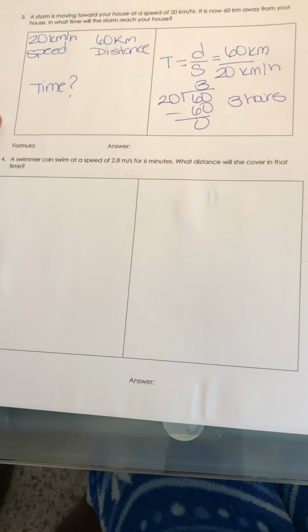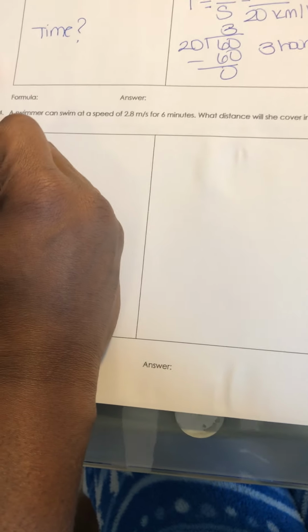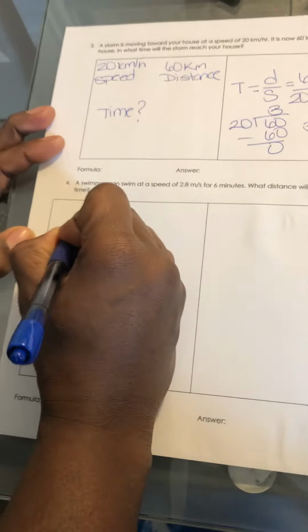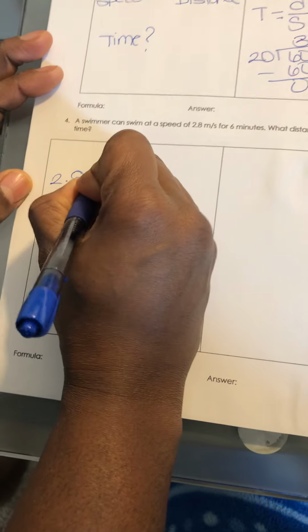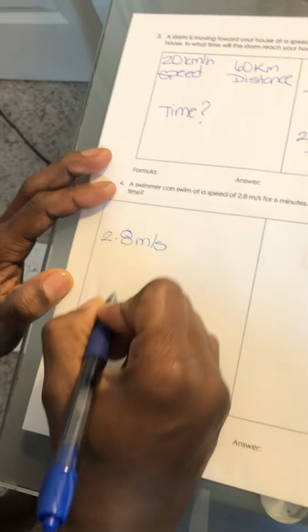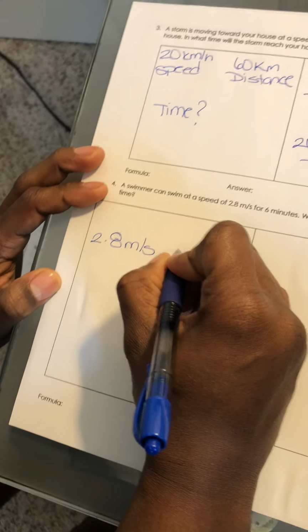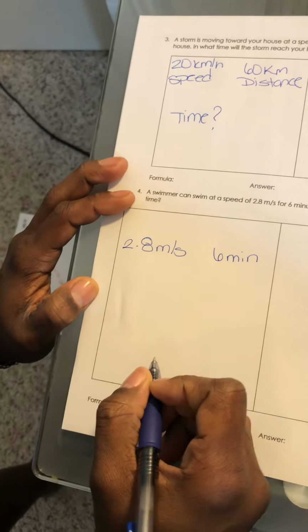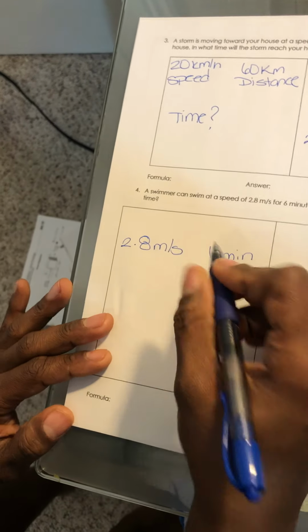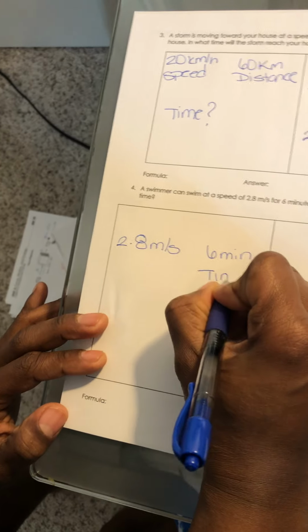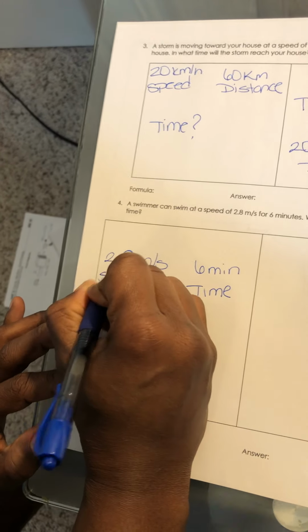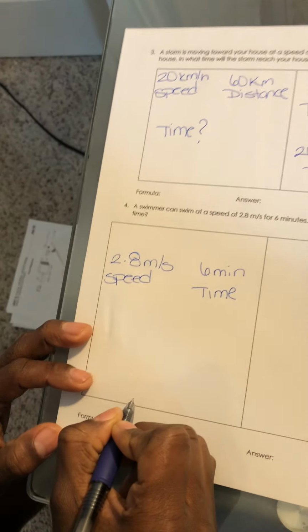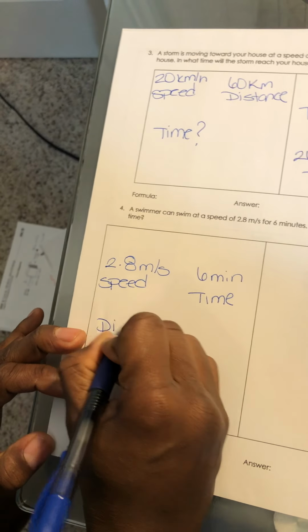So let's find out our given information and then plug it in. So a swimmer can swim at 2.8 meters per second for 6 minutes. So we have a time and we have a speed, and we need to know the distance.